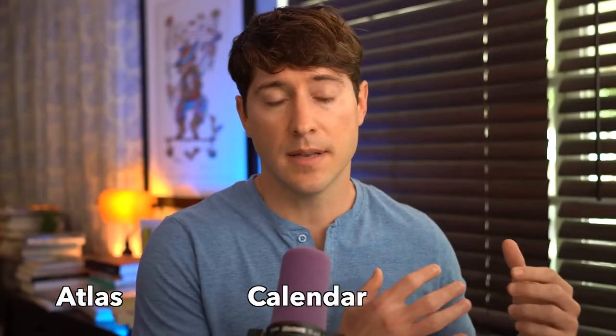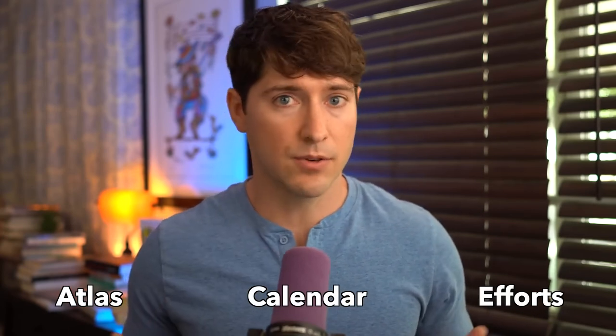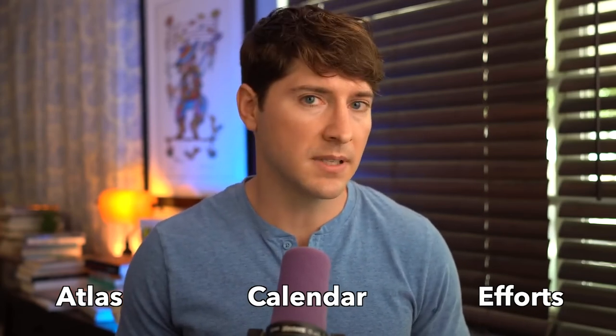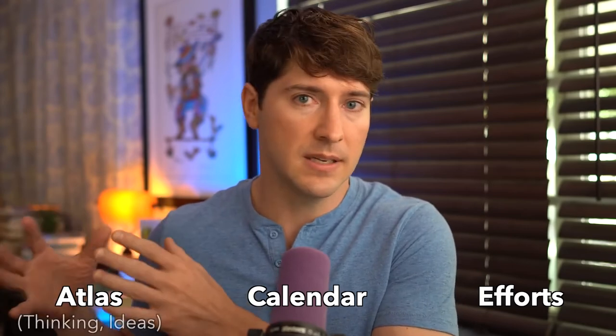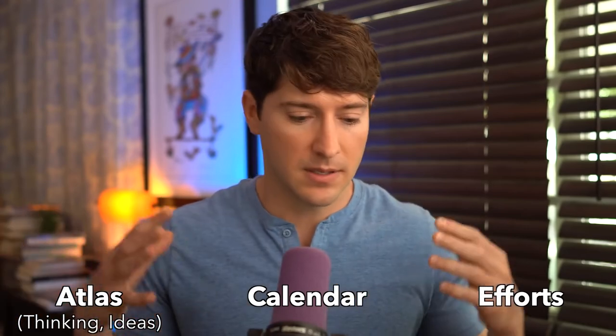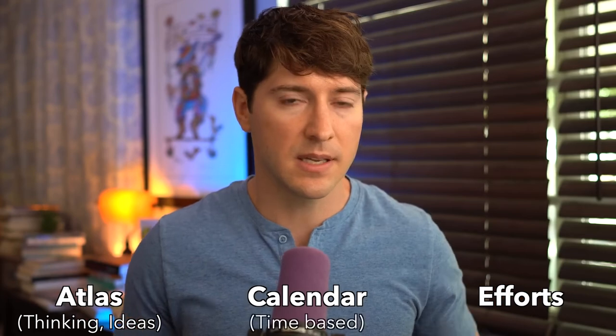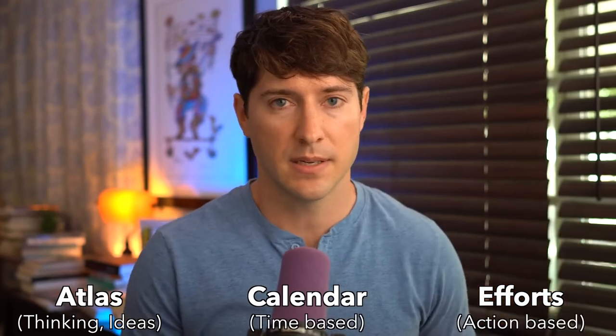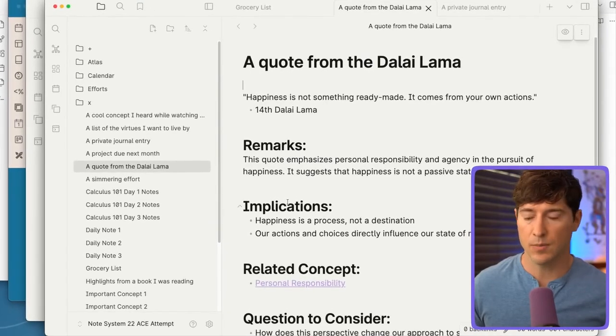So ACE stands for Atlas, Calendar, and Efforts, where we can organize through our three headspaces that we're most often in. One that's about thinking, ideas, and knowledge, another one that's kind of about time-based things, and another that's about action-based things. So let's see how this framework does.